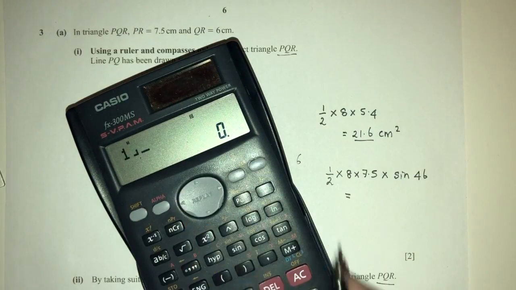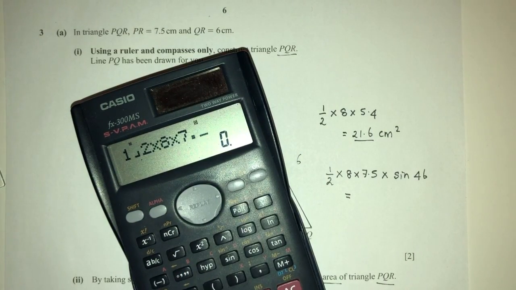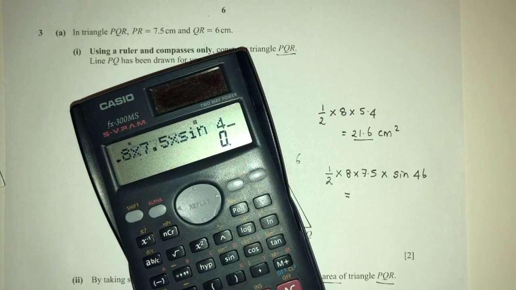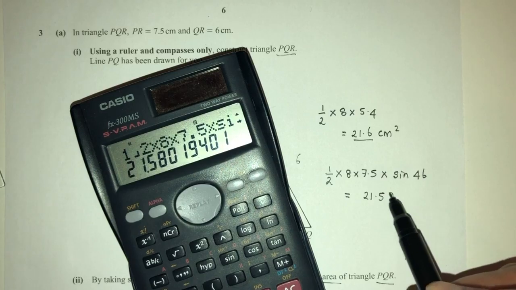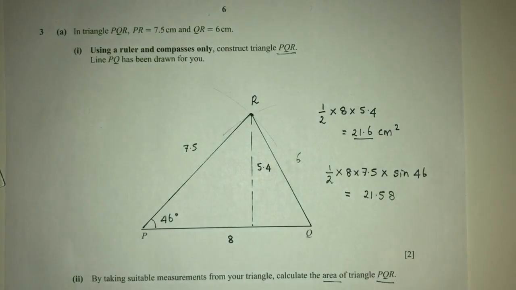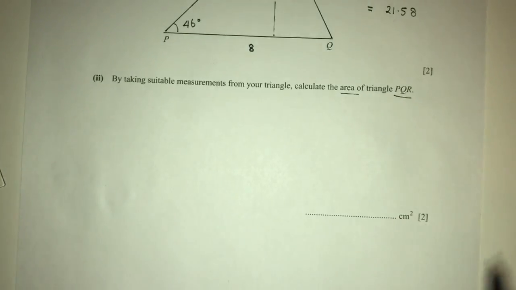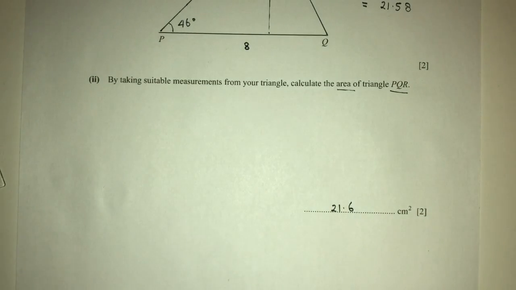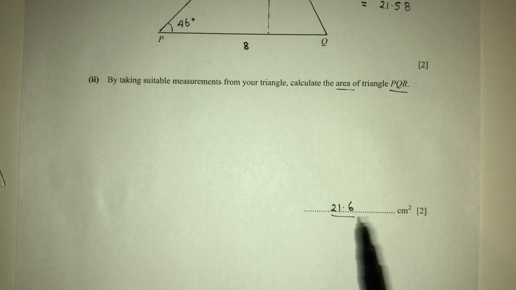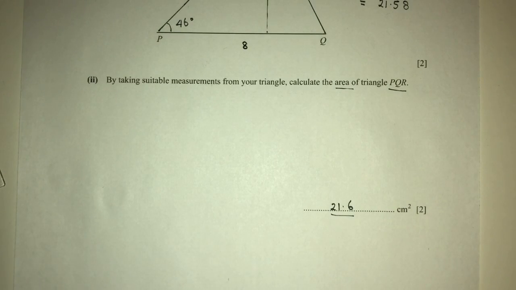Let's check. Half times 8 times 7.5 times sine of 46. Gives me 21.58, which is the same thing for my area of triangle. So let me write this down. It shows to be 21.6 centimeters square for the area of this triangle by measurements.